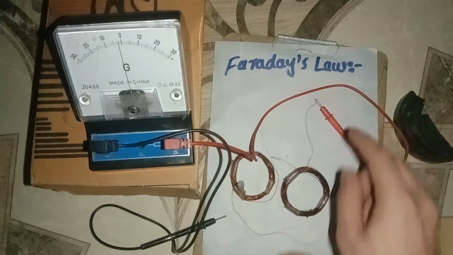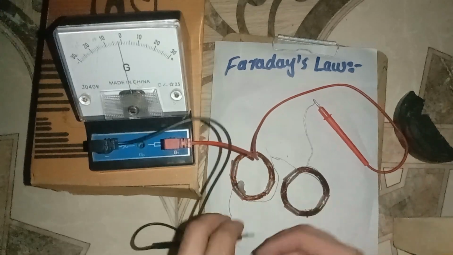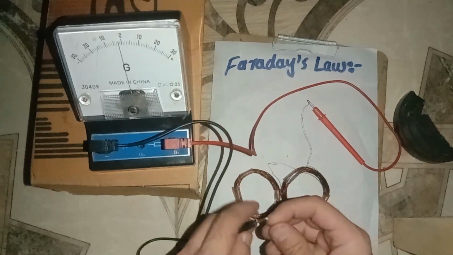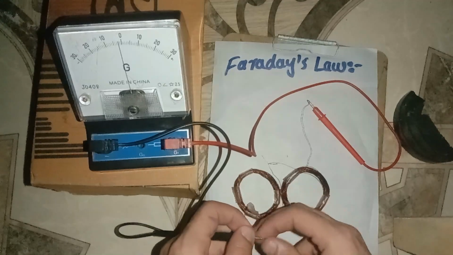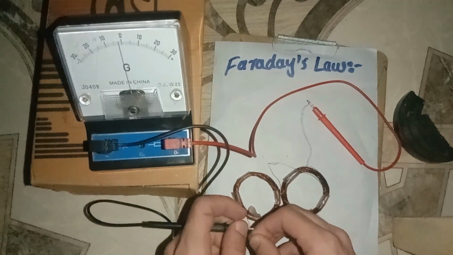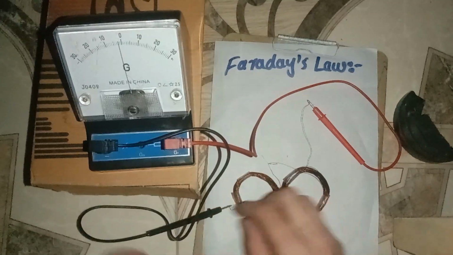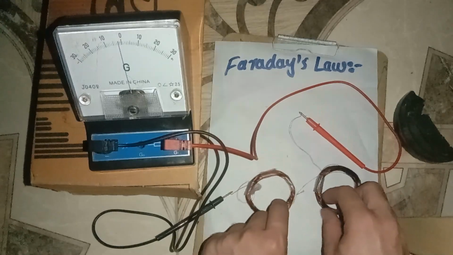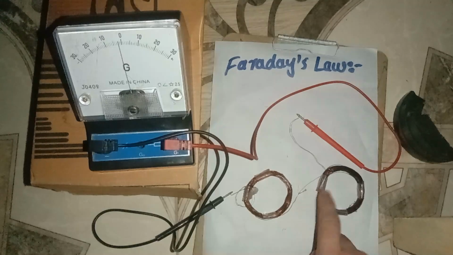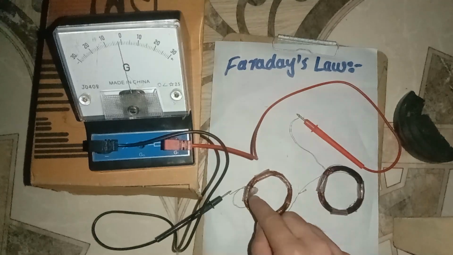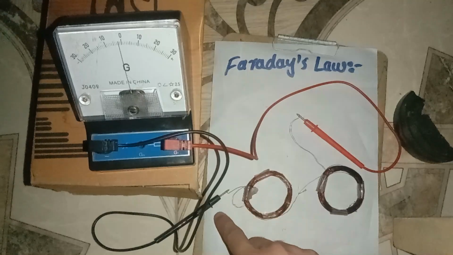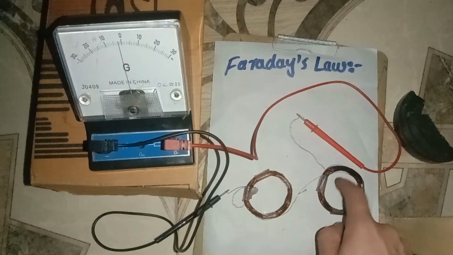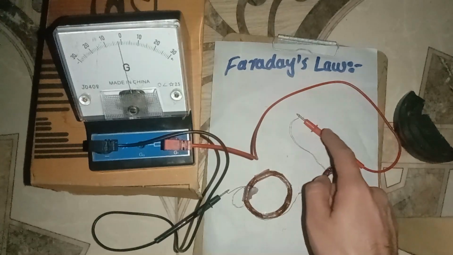The other wire of the second coil is connected with the second probe of this galvanometer.